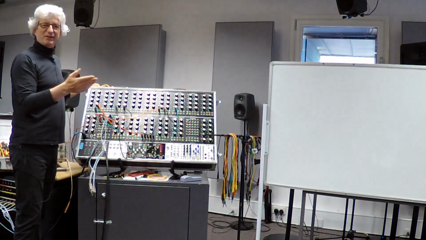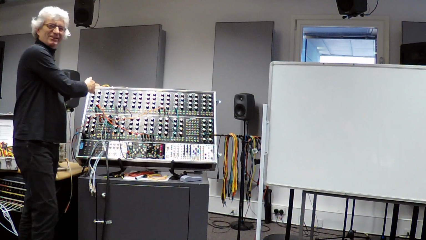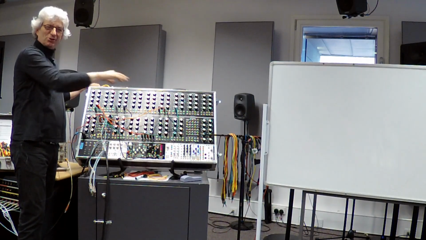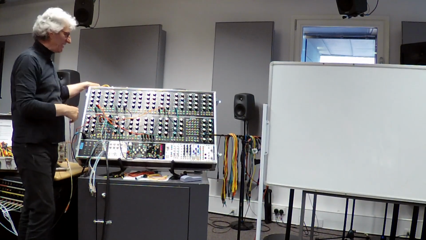It is the difference in tuning between the two oscillators that also produces a slight vibrato kind of effect.